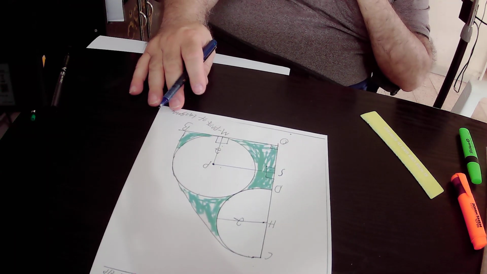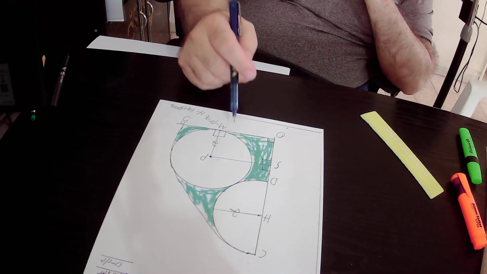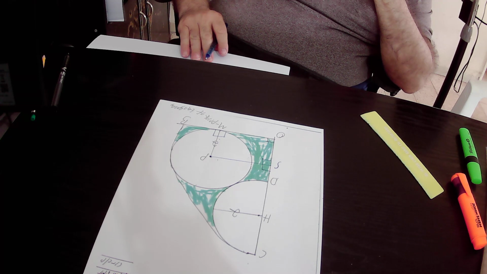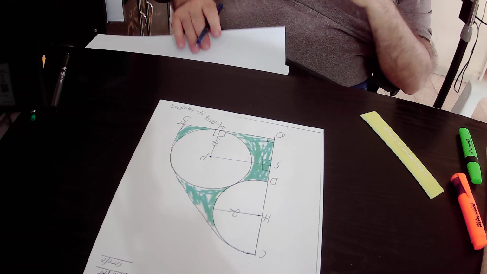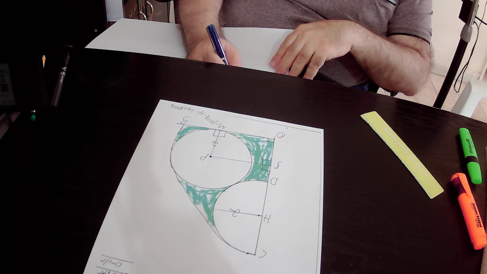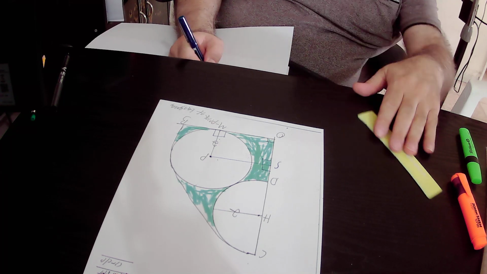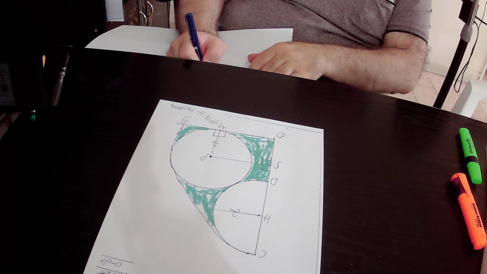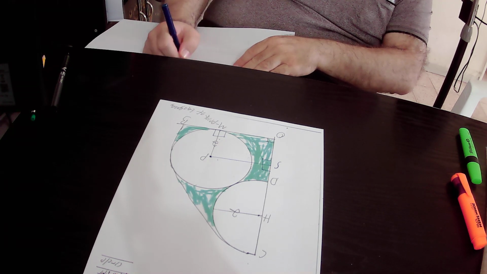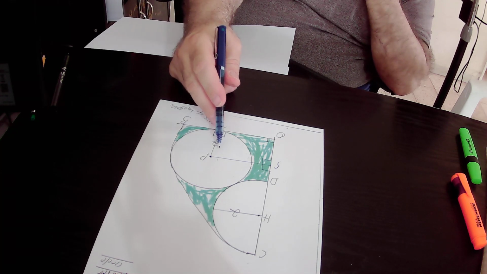Repeat again. Inside quadrilateral SPOM, we have 1, 2, 3 right angles. And we know that the sum of the right angles is 90 times 3, which is 270 degrees, plus the size of the fourth angle, angle SPM.